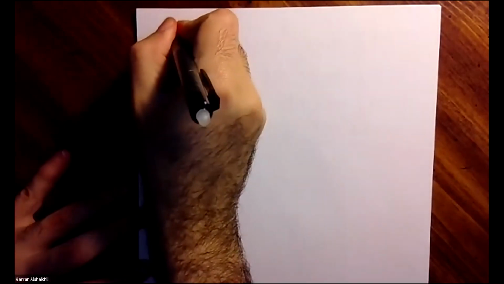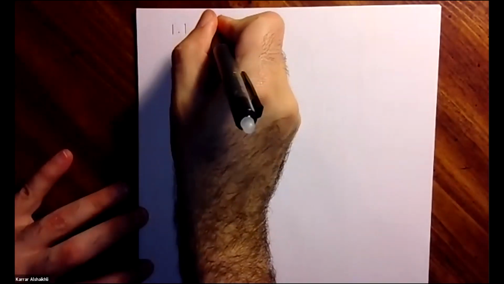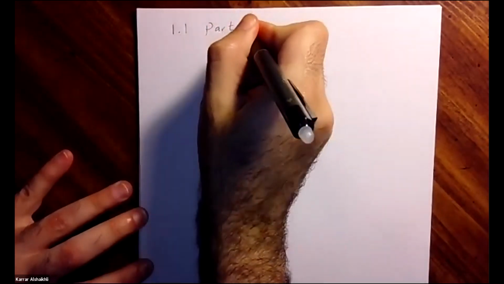So here is the new section, section 1.1, part 1. Because we're going to study part 2 also, which is how to solve linear equations.